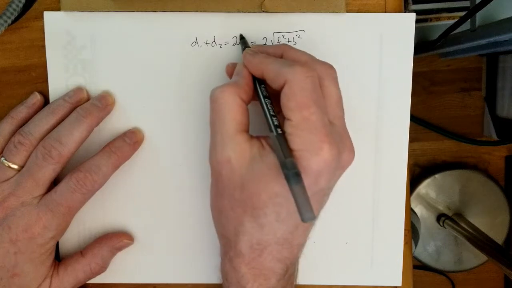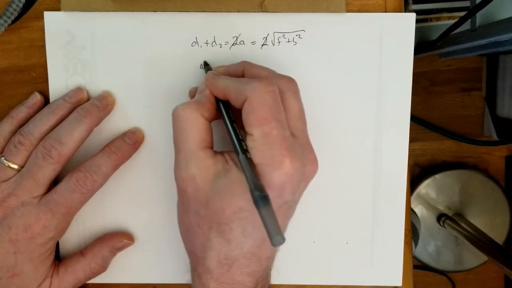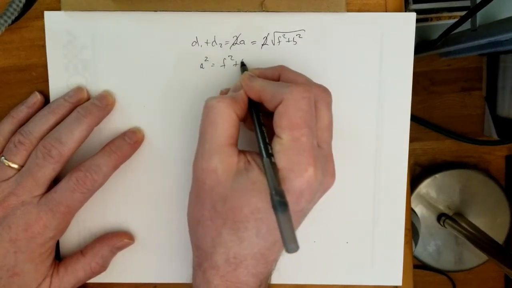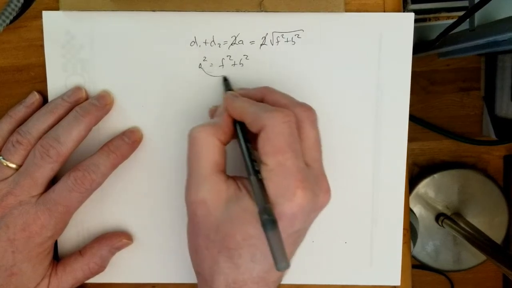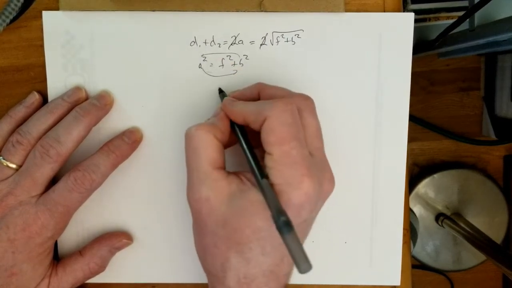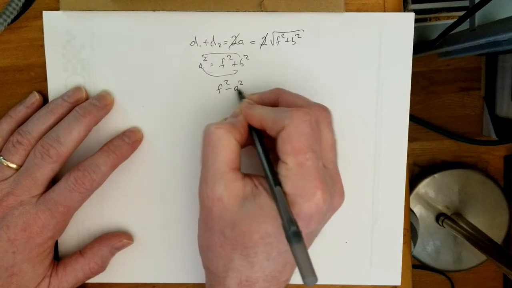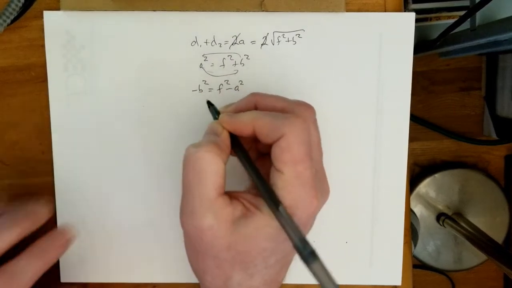And so we can get rid of the 2. So a squared is equal to f squared plus b squared, or, switching places here, f squared minus a squared equals negative b squared.